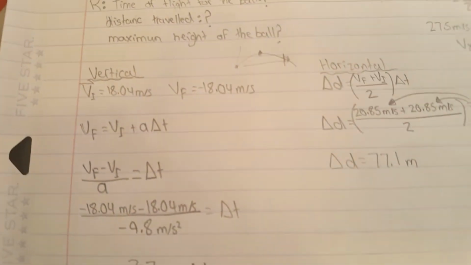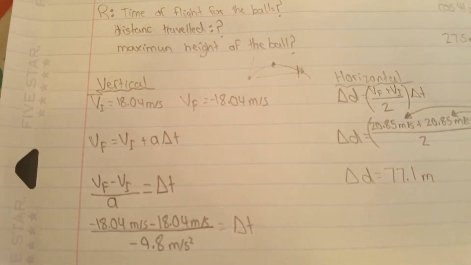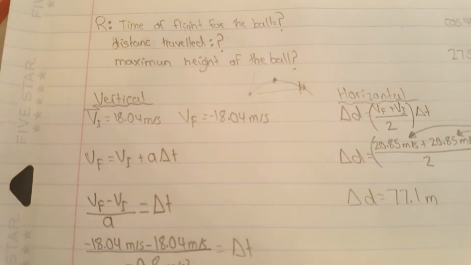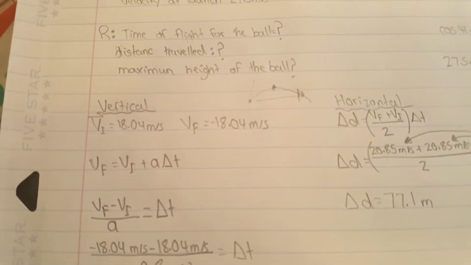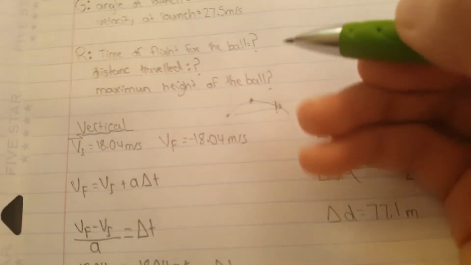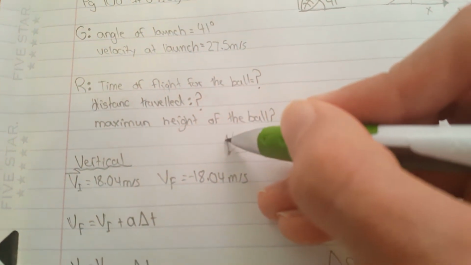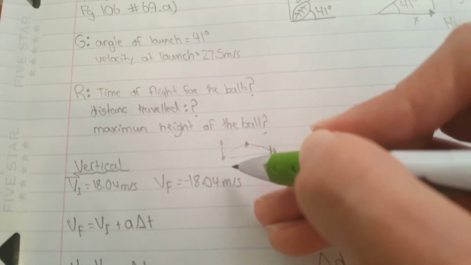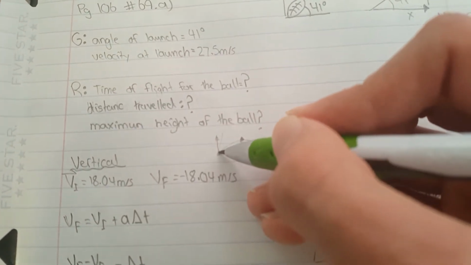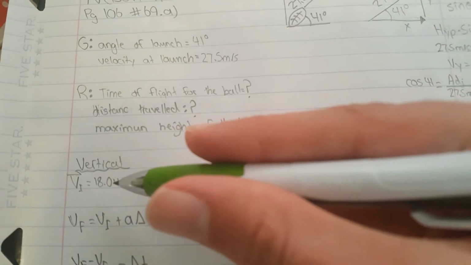The first thing we're trying to find is the time that the ball was in the air. If we're trying to figure out the time that the ball was in the air, we've got to use the vertical vector. This is where the vertical vector started, and at that point we figured out the velocity.